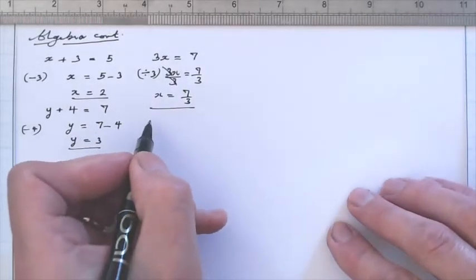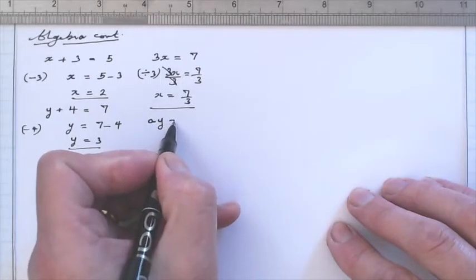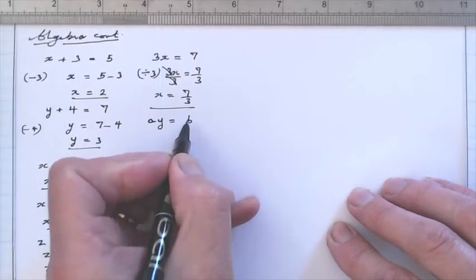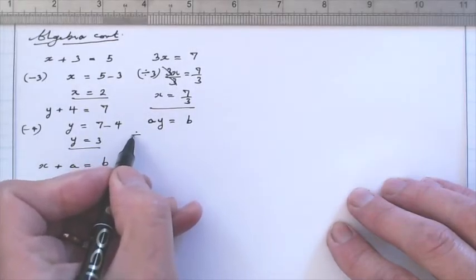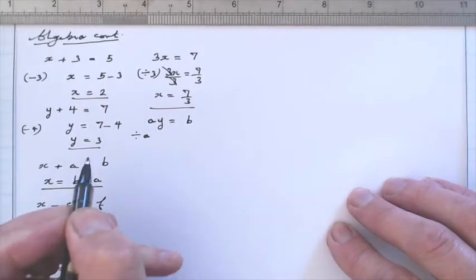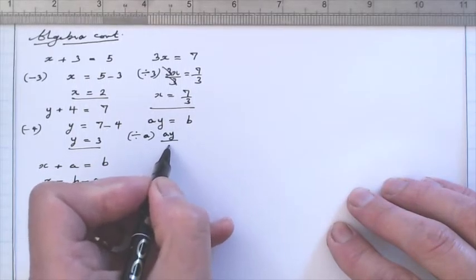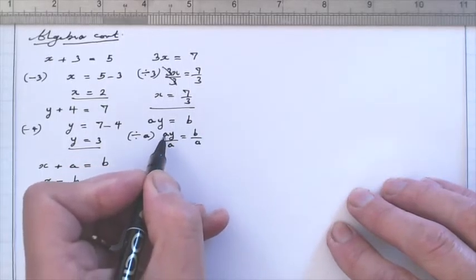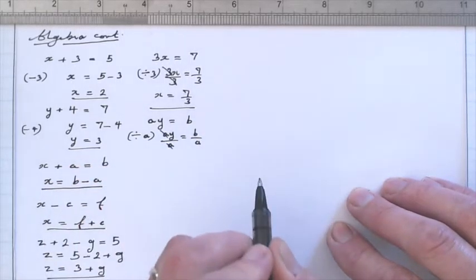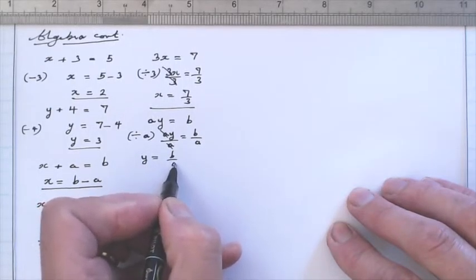Let me just do another example. Let's have a symbolic one. Let's say we have a times y is equal to b, and I want to express this equation just in terms of y. I want to divide by a on both sides. So I'll have divide by a on the left-hand side and divide by a on the right-hand side. Have a common factor of a. Those cancel out, and I'm left with y equals b over a.